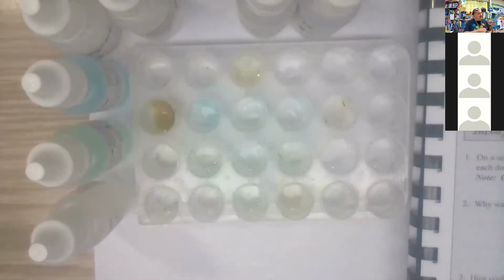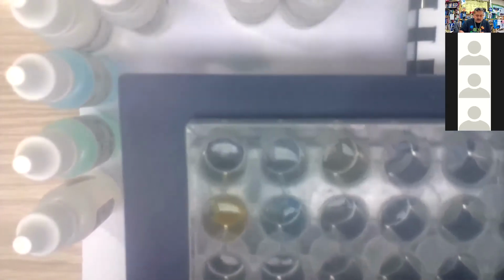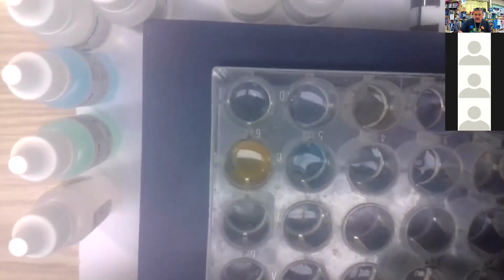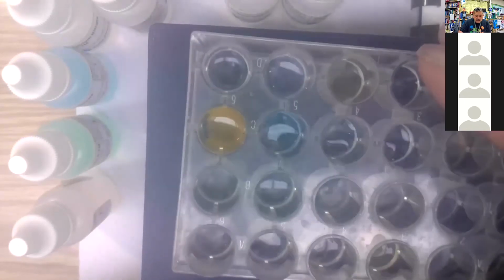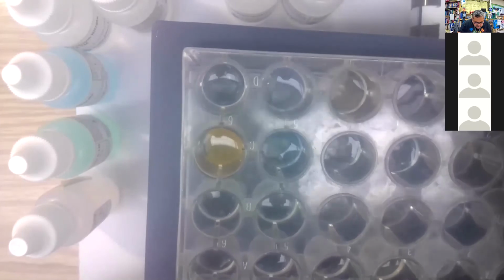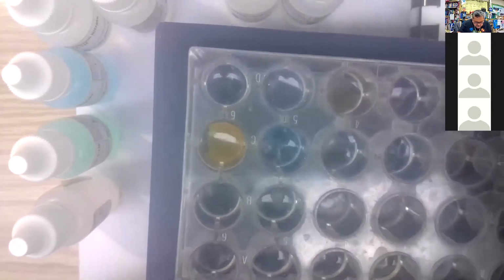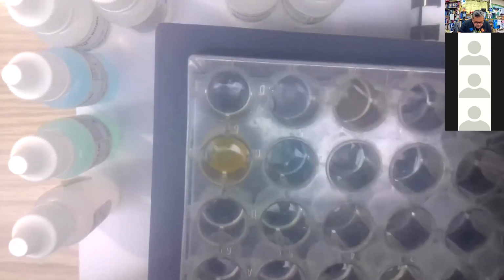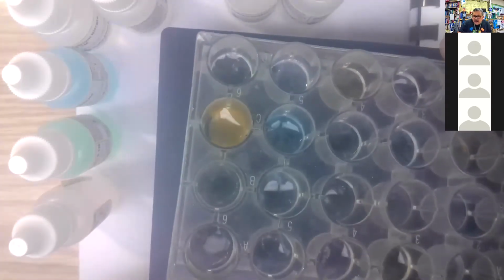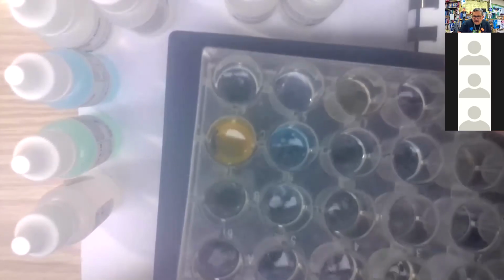Do we have any powdery precipitate? Then we're looking down in the second row. Nothing really there. Actually, this one right here does look like it had a little bit of powdery stuff.